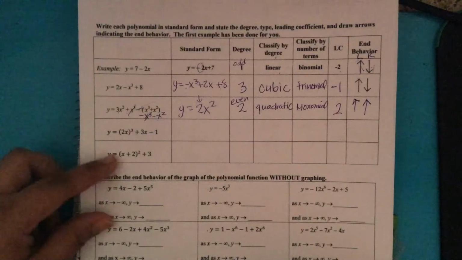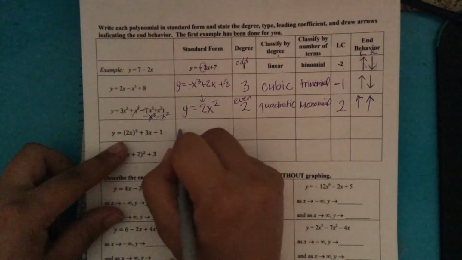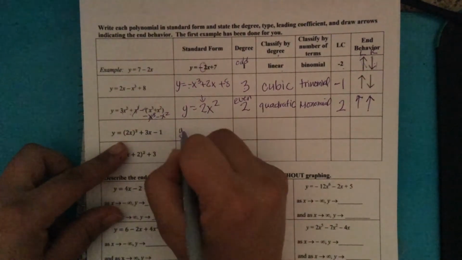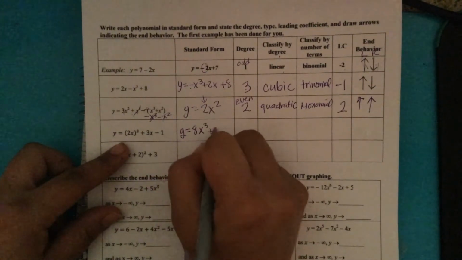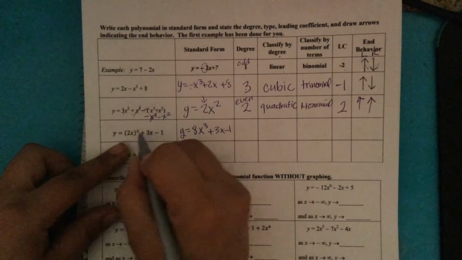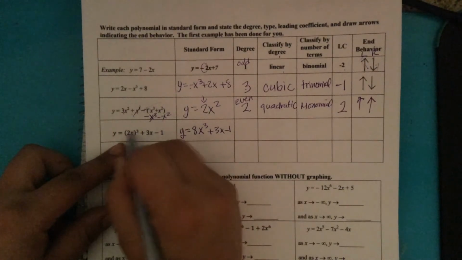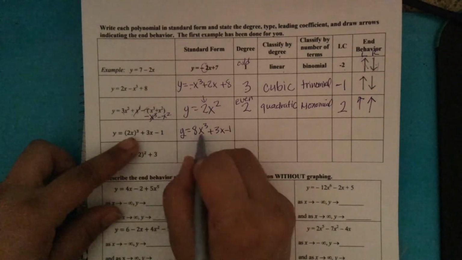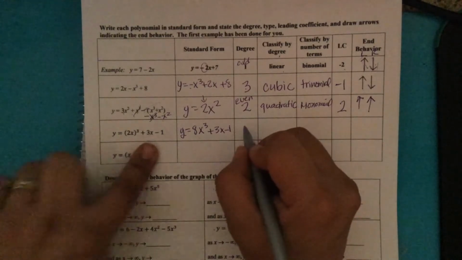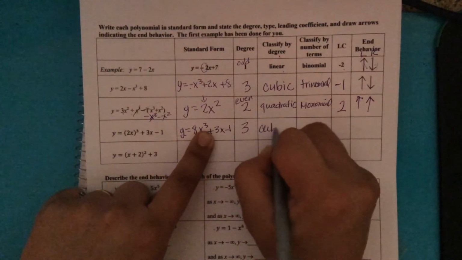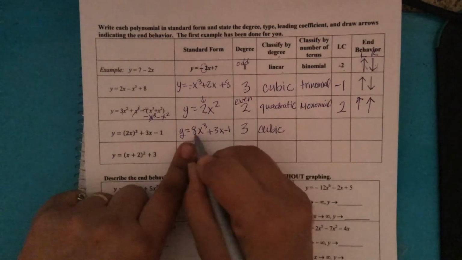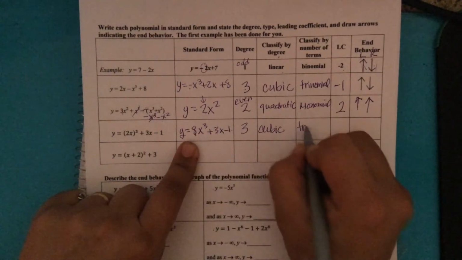Okay. So then this one, if I want to write it in standard form, that's y equals 8x cubed plus 3x minus 1. So this 3 goes to both of them. So 2 cubed is 8. And then x cubed plus 3x. Okay. The degree is 3. This is a cubic. It's a trinomial because you have 3 terms.